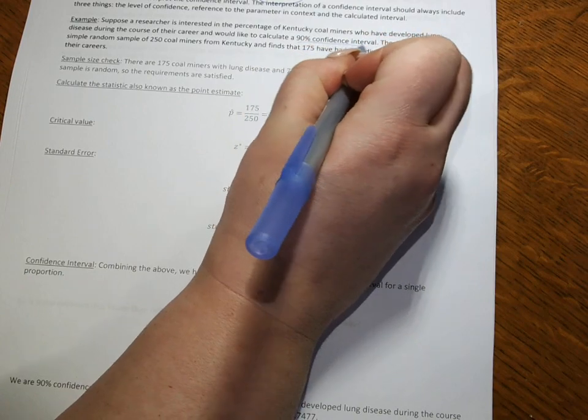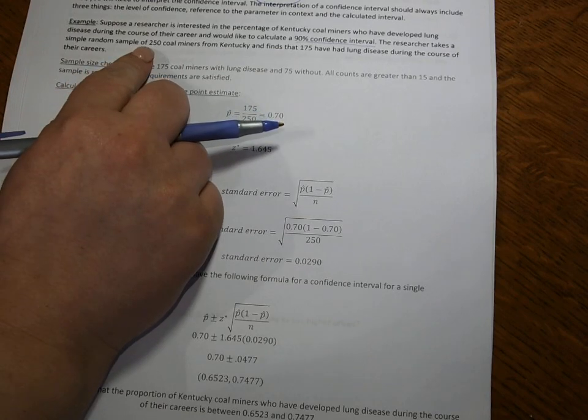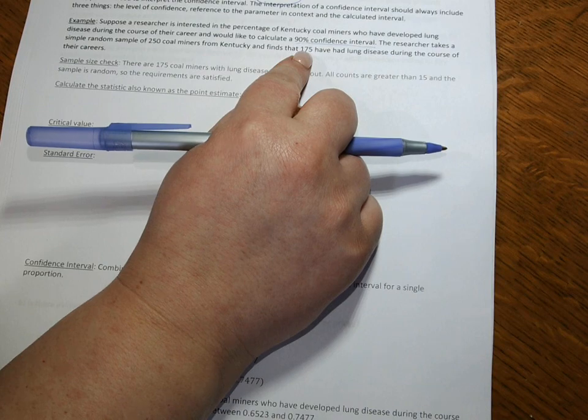Alright, so first of all, notice here we are going to construct a 90% confidence interval, and we are working with proportions here because our variable of interest is whether or not the coal miners developed lung disease. So this is a categorical variable. The answer will be yes or no. They spoke to 250 coal miners and they found that 175 of them had the lung disease.